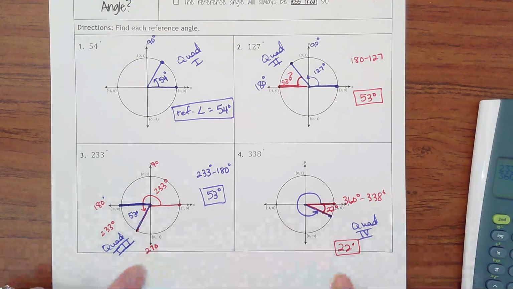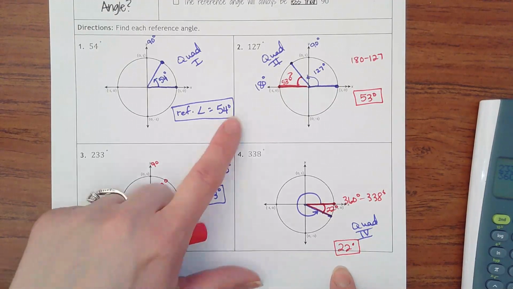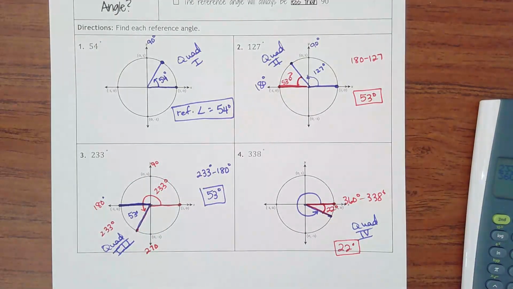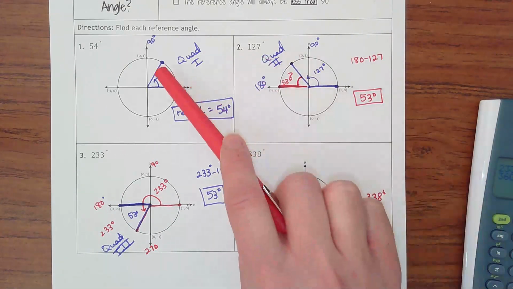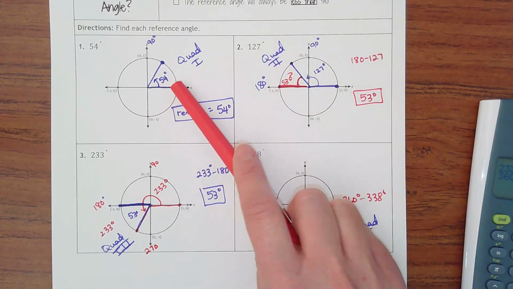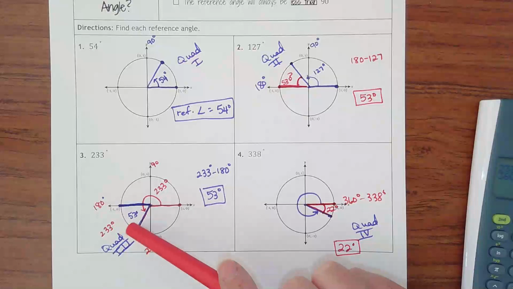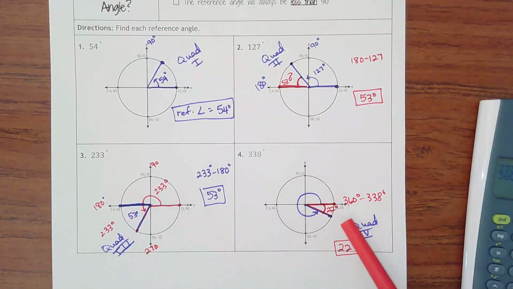So every angle I found, see how it's less than 90? That's kind of your hint there, and you're just figuring out what quadrant it lands in, either taking your angle minus 0 or staying the same, 180 minus your angle, your angle minus 180, or 360 minus your angle.